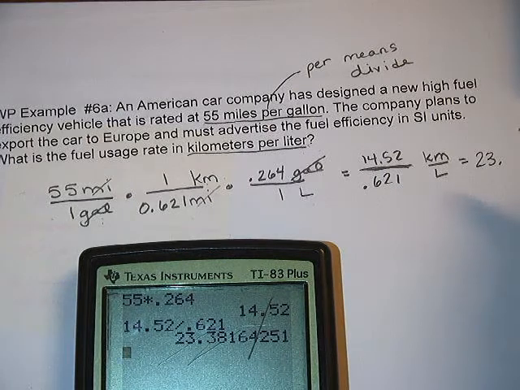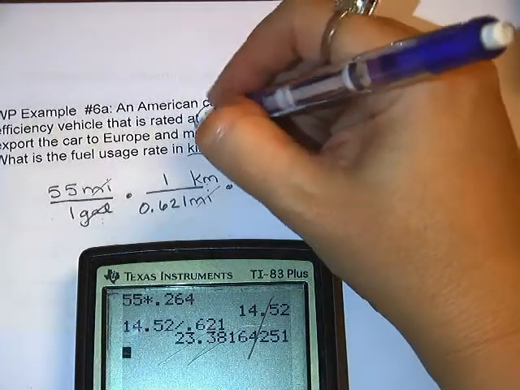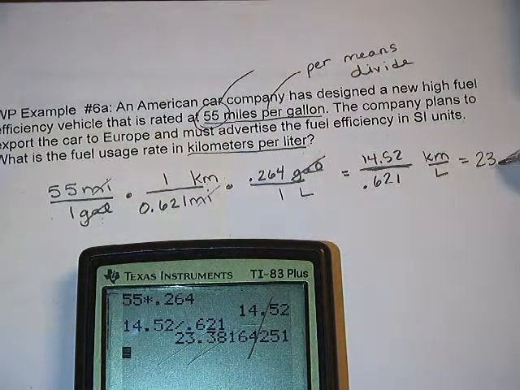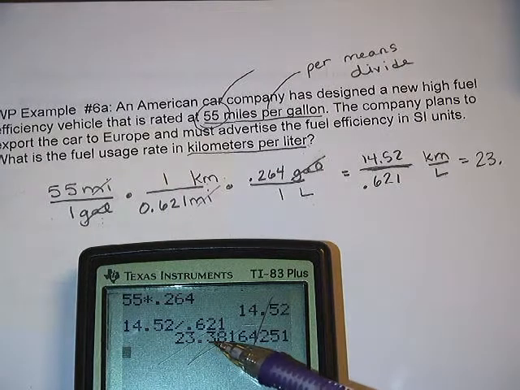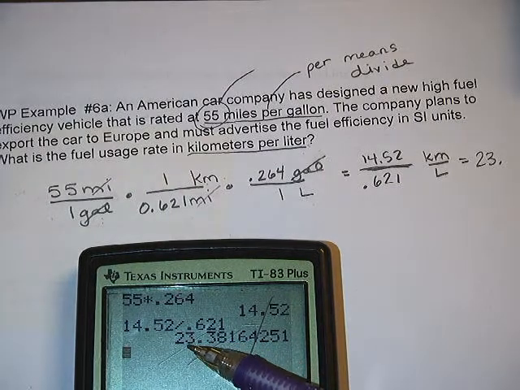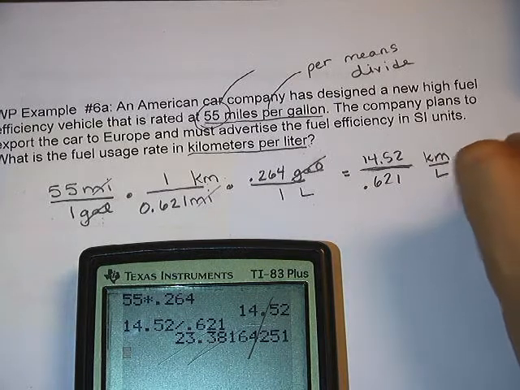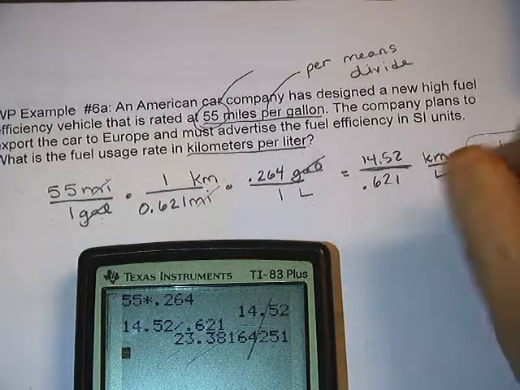Now, how many significant figures do I need in my final answer? Well, I started with 2 significant figures in my 55, so my final answer just needs 2. This 3 does not make that 3 go up, so my final answer is 23 kilometers per liter. And there's my final answer.